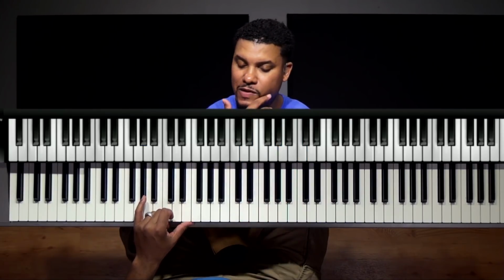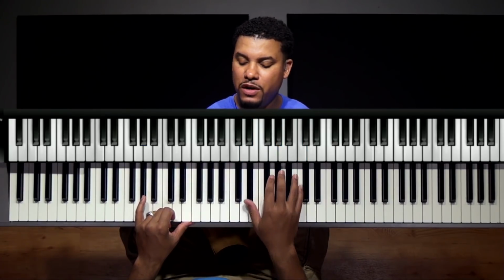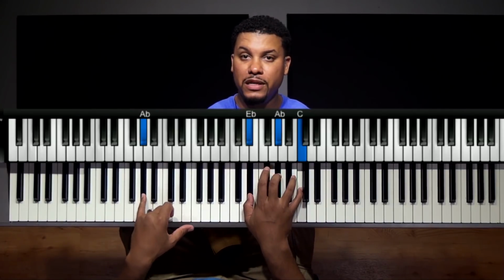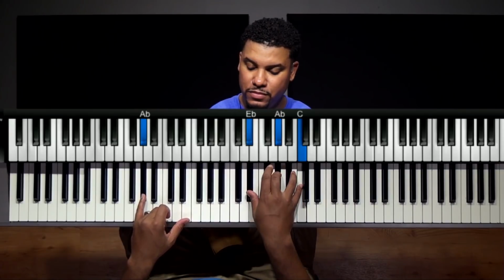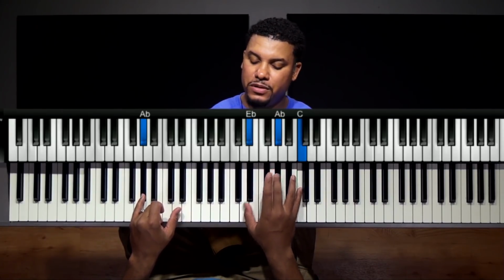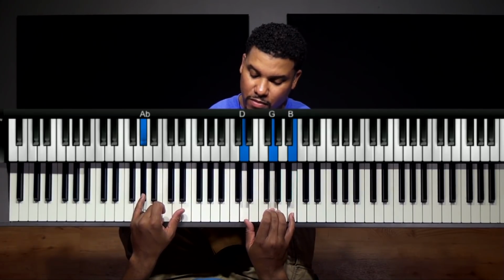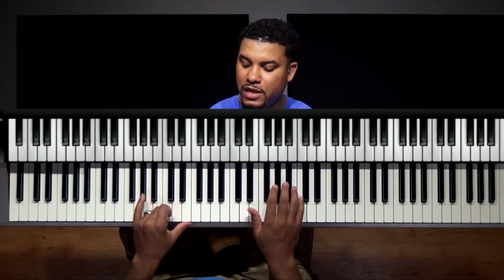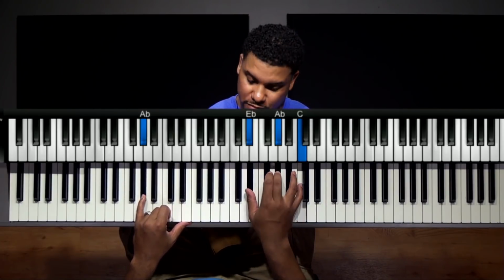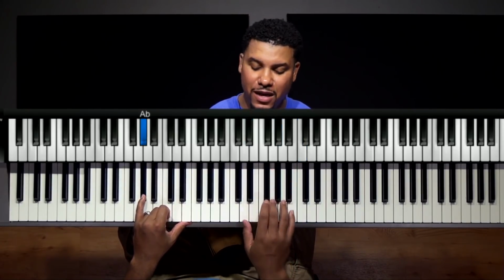Now we're gonna play this chord a couple more times. So you start off with the melody, which is C. Then you play the chord again. And then you take it down a half step to a G major chord. So one more time, start with the melody, play the A flat major chord, play it again, then take it down a half step.